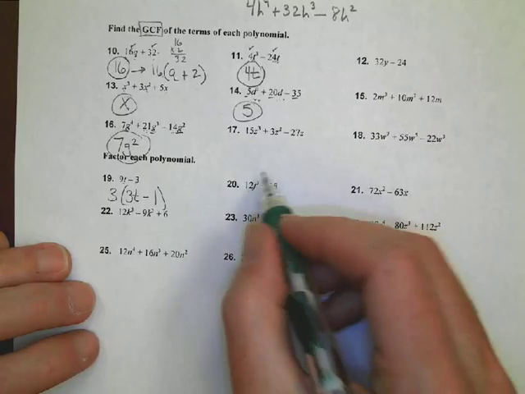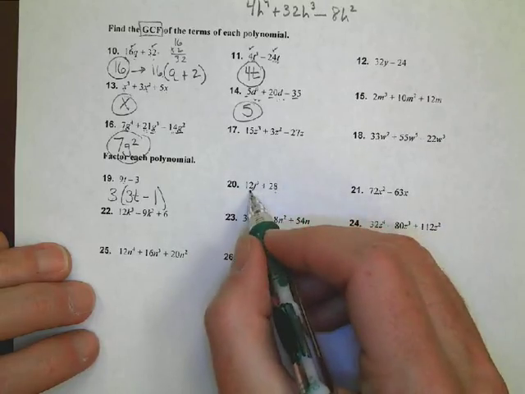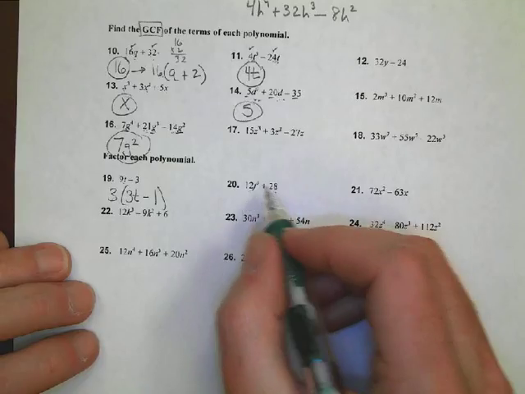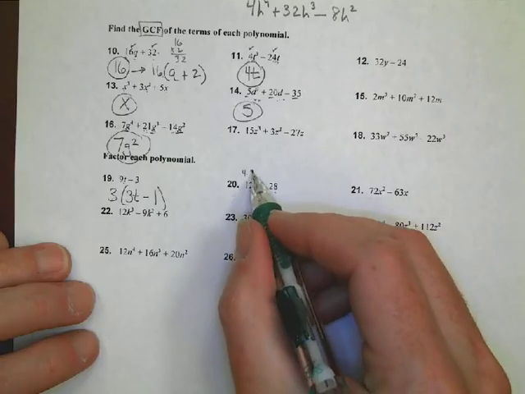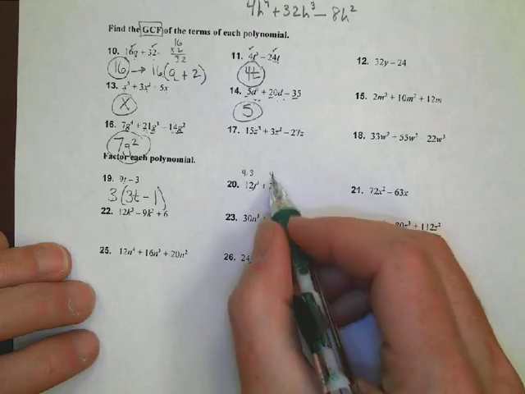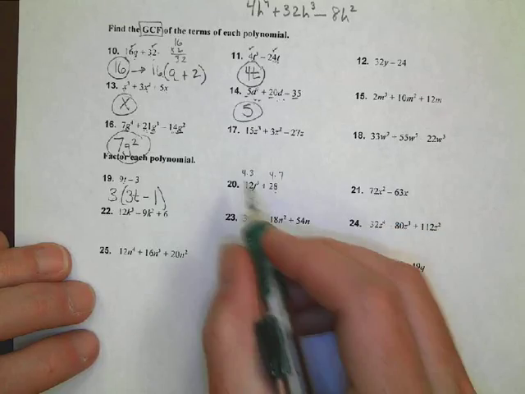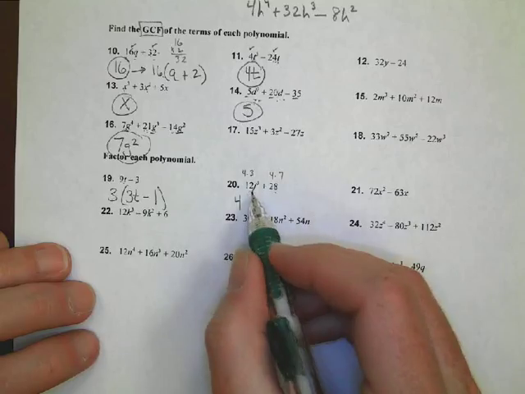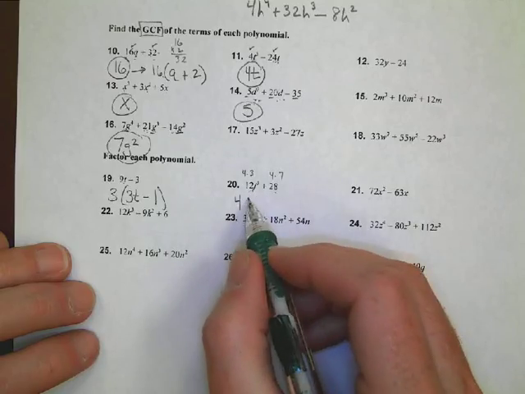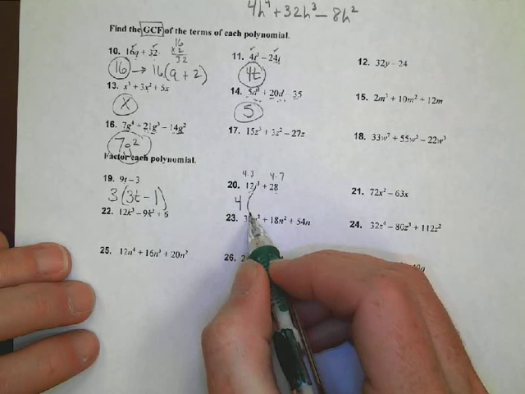I can look at maybe like 6. 6 goes in there, but 6 does not go in 28. So let's try 4. 4 goes into 12, yep, 4 times 3. And 4 goes into 28, 4 times 7. So I can certainly take a 4 out of the whole thing. There's only a j in the first term, so I can't take a j out. So that's as far as I can go with the greatest common factor.